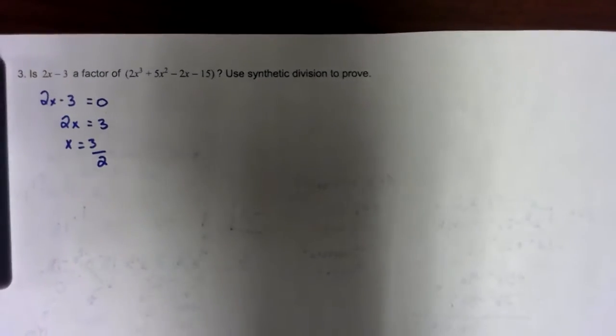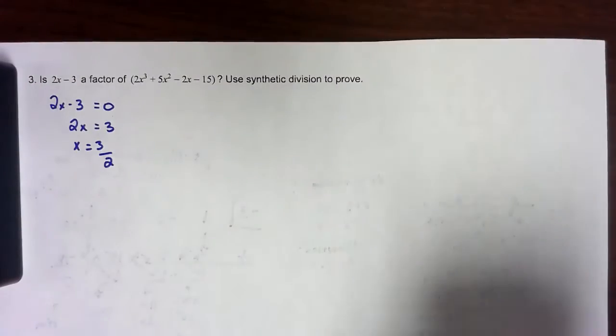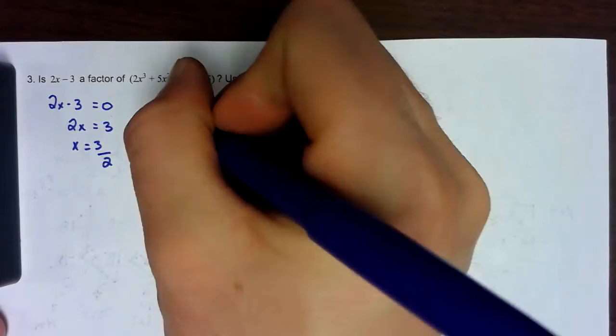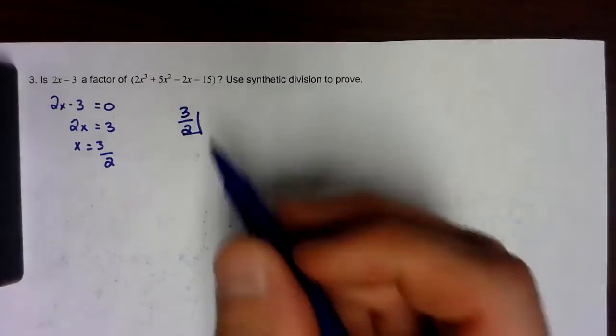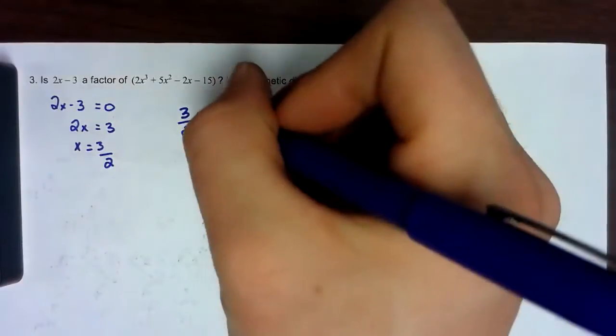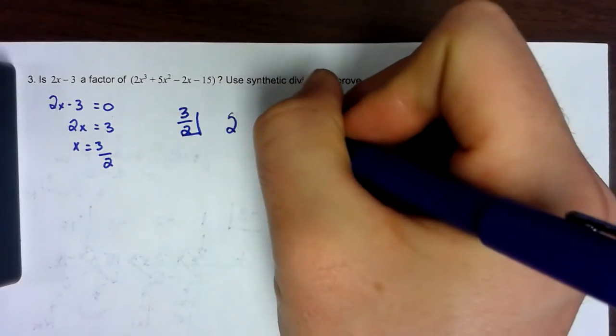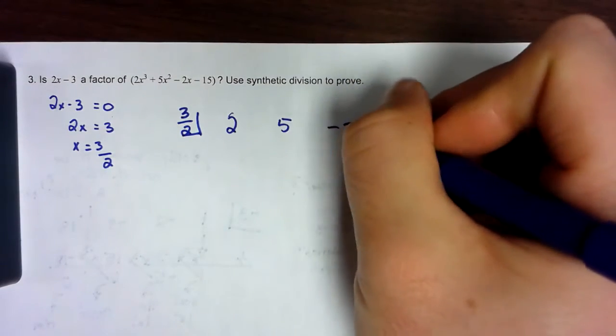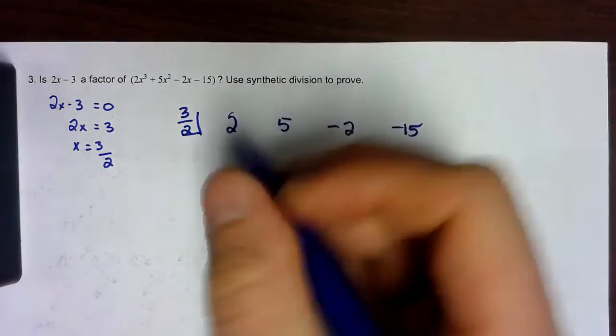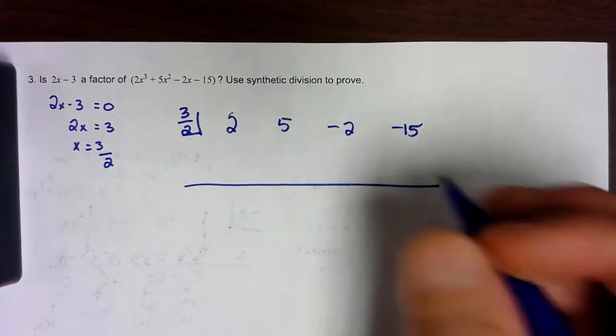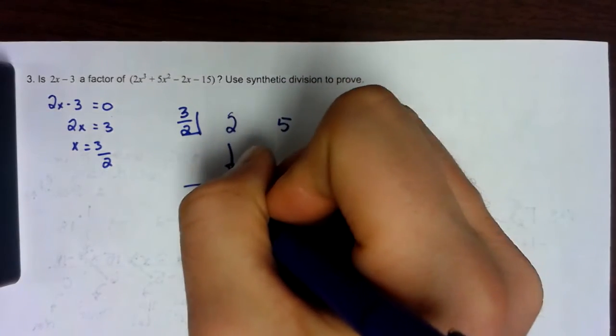So we're working with a fraction. It's going to be a little bit tougher, and I'm going to encourage us to try to do this without the use of a calculator. So 3/2 goes in our chair. That doesn't change. Our coefficients, we'll write them down right next to it. That doesn't change. 2, 5, -2, -15. Now we're on our way. So I bring down the 2, that does not change.